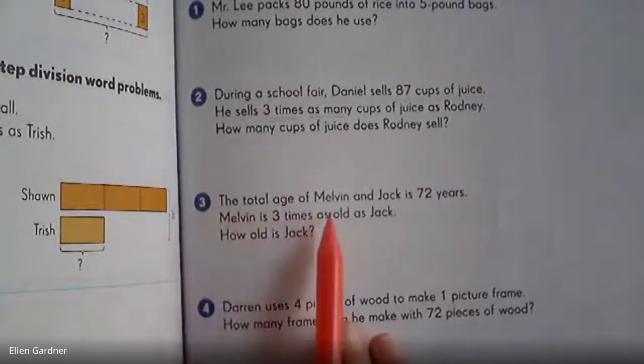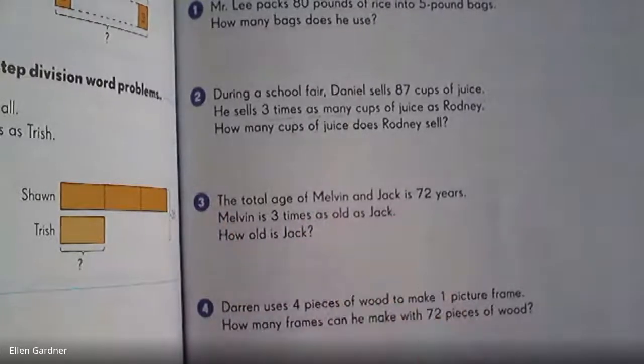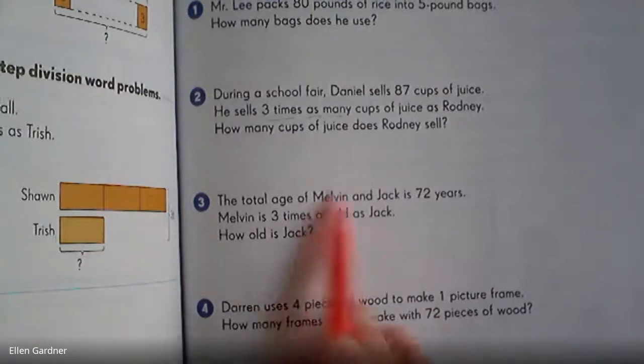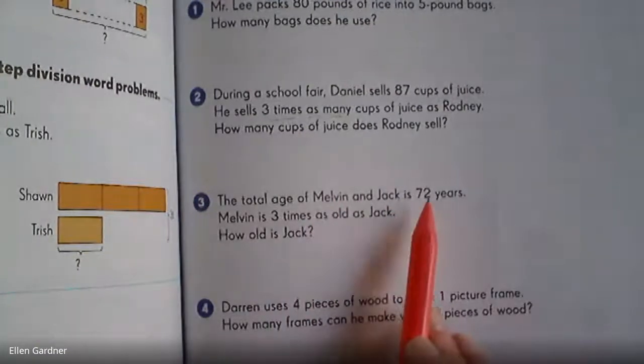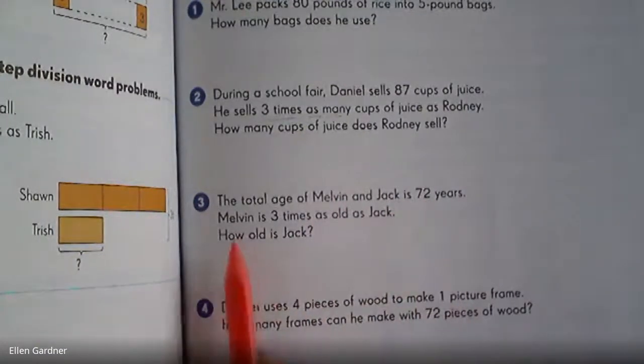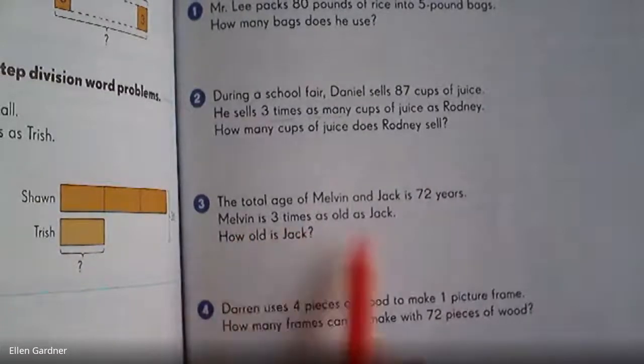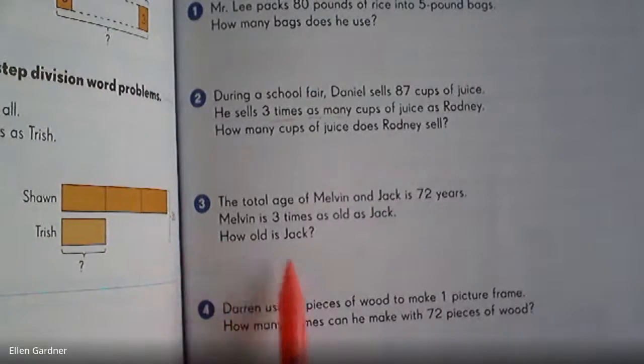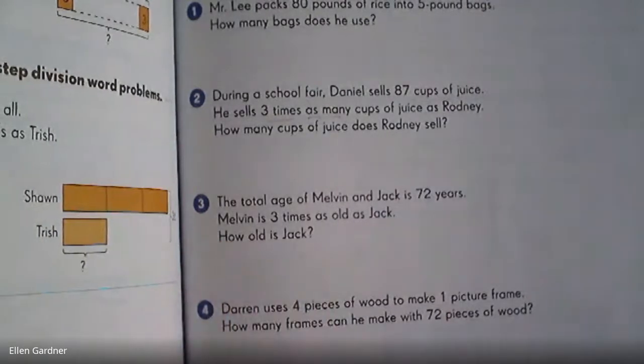The total age of Melvin and Jack is 72 years. Okay, can you picture that so far? We've got 2 people, their ages altogether 72 years. Now Melvin is 3 times as old as Jack. Maybe he's his dad, maybe he's his grandpa. We're trying to figure out, how old is Jack?